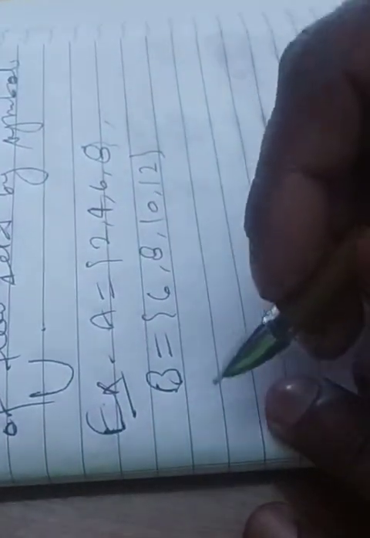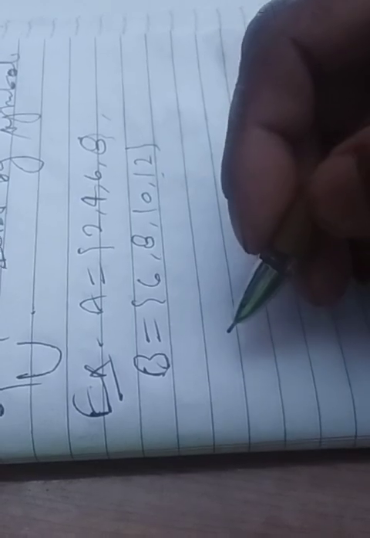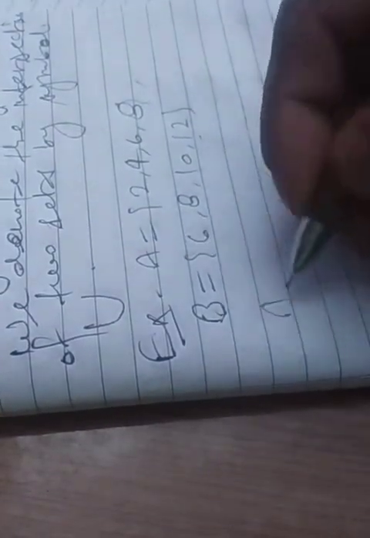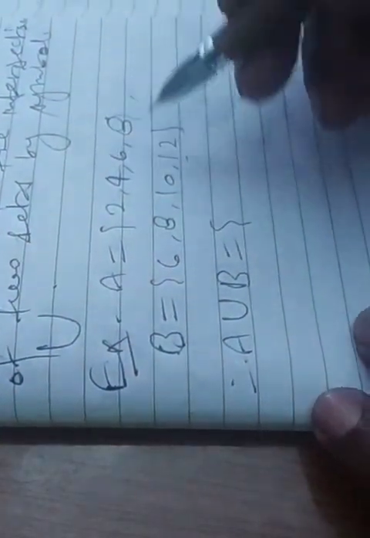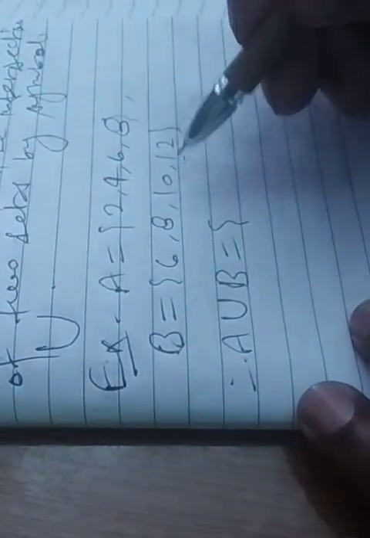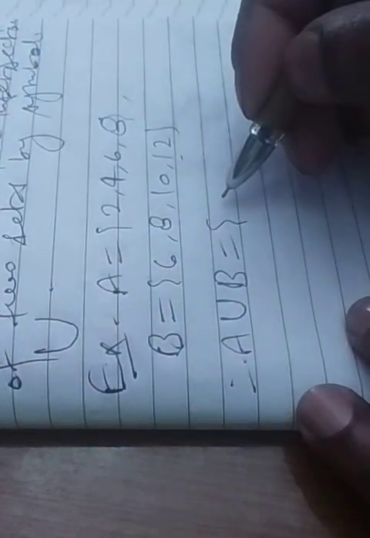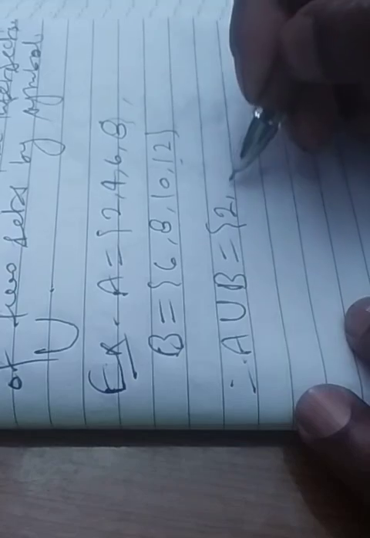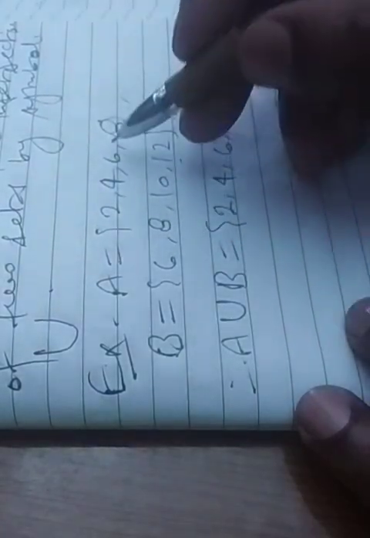Then we have to find the union of sets A and B. We see that there are 4 elements in set A and 4 elements in set B. Therefore A union B will be 2, 4, 6, 8.